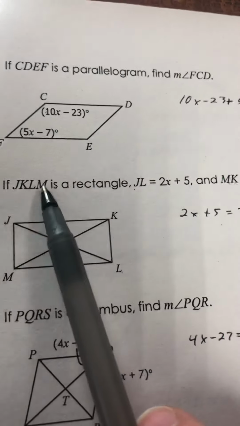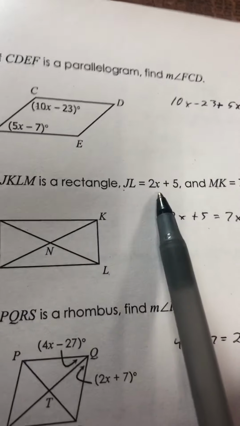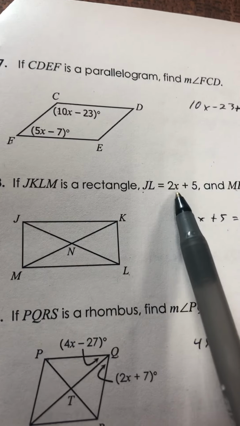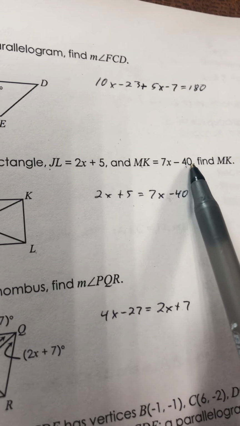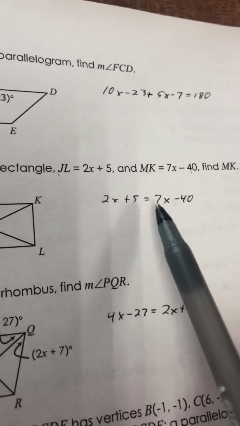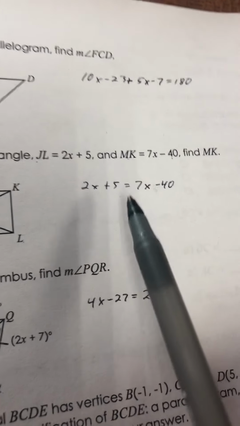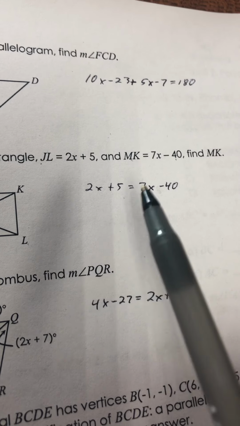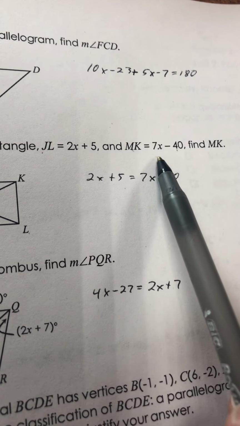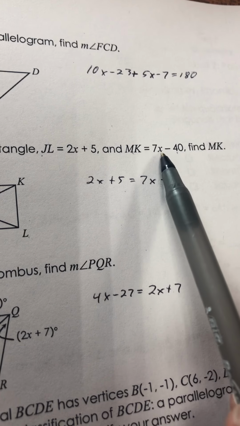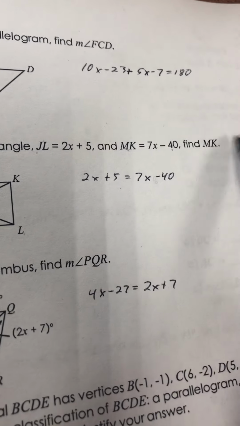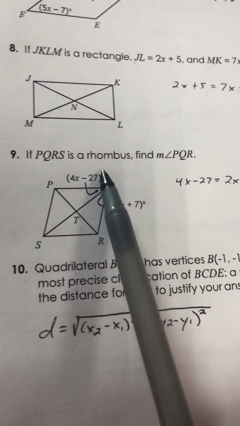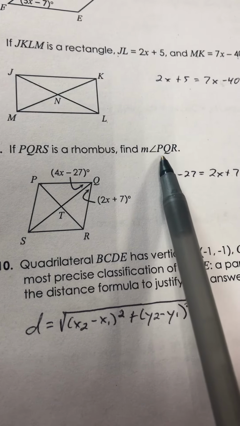Number 8, JKLM is a rectangle. JL, that diagonal, is 2x plus 5. MK, the other diagonal, is 7x minus 40. Find the measure of MK. Well, you're going to set them equal to each other because they're equal. Isolate the variable on one side, figure out what x equals, plug it back into MK. So 7 times whatever your answer is, minus 40, and then you'll get the measurement for MK.